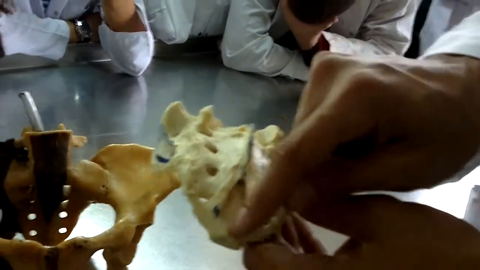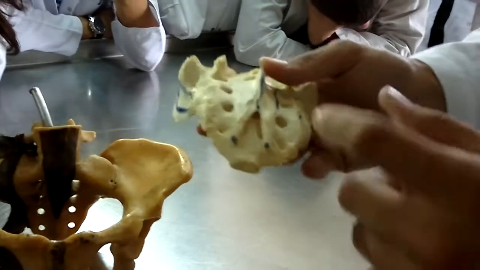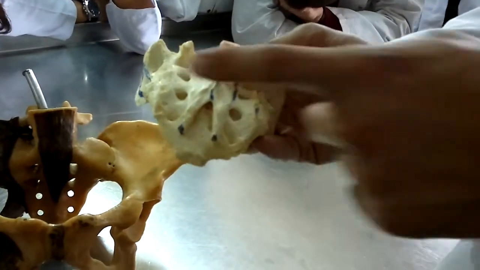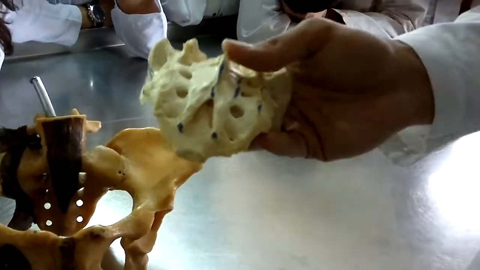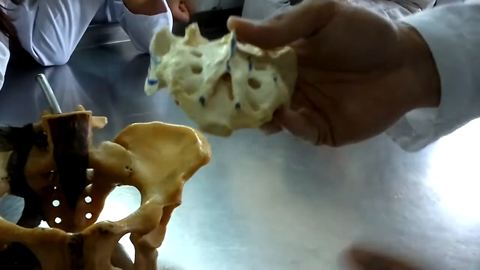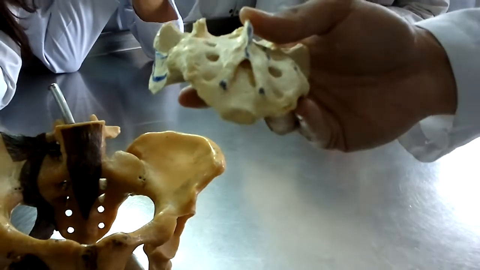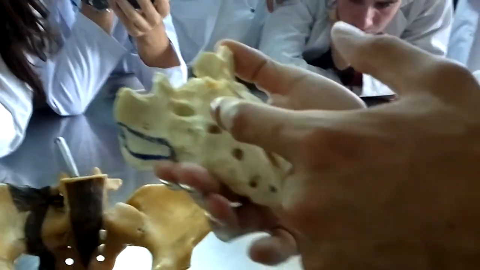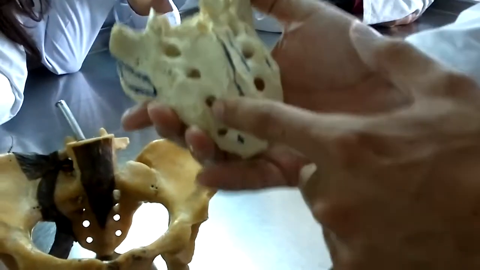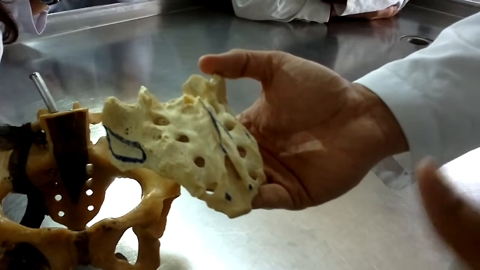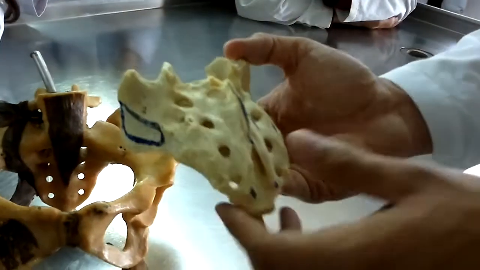It ends by this hiatus known as the sacral hiatus, which is formed because the laminae of the 5th and sometimes of the 4th sacral vertebrae do not meet in the same line, so they form this opening known as the sacral hiatus. Anteriorly and posteriorly on each side we have 4 foramina. See these 4 foramina and these 4 foramina, for the anterior and posterior rami of the upper 4 sacral nerves.